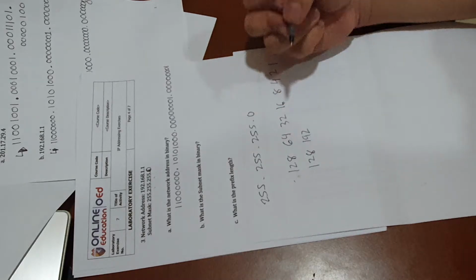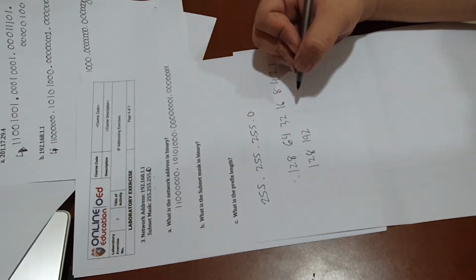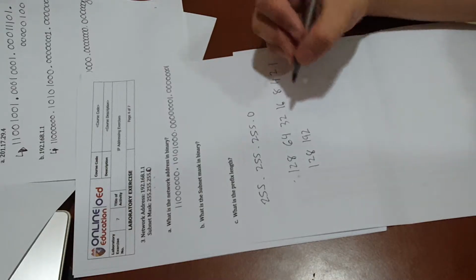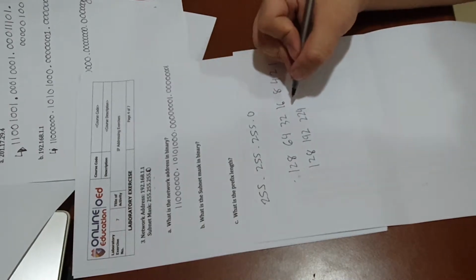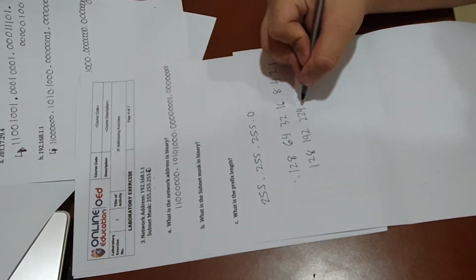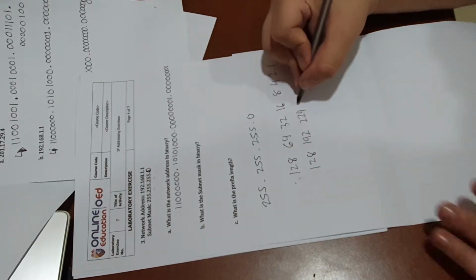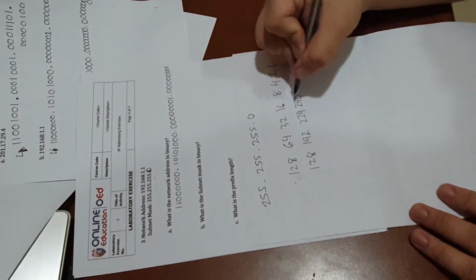And then 192 plus 32 is equal to 224. So 224 plus 16, that is 240.